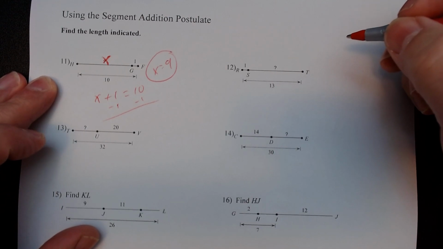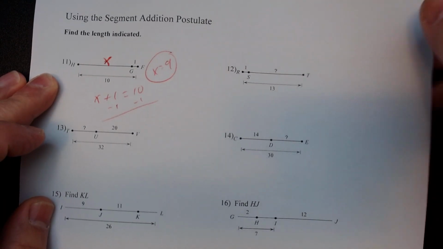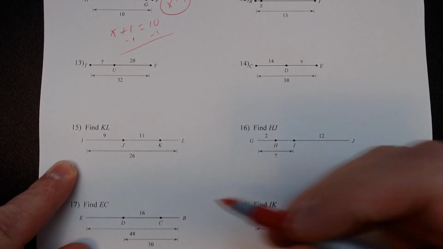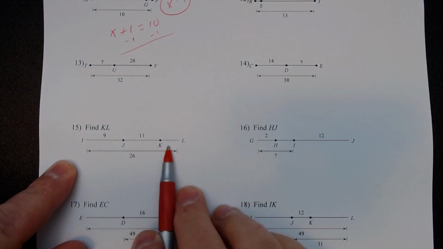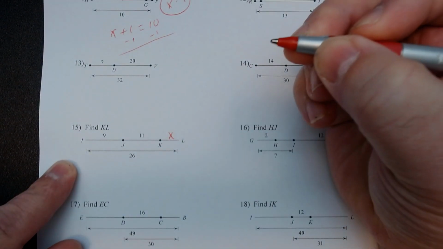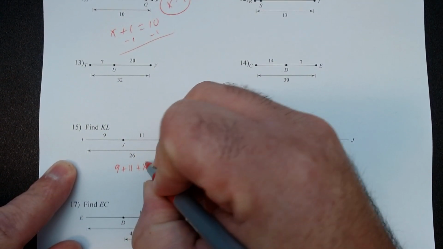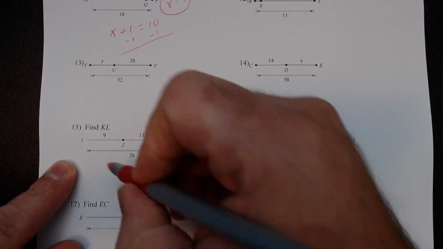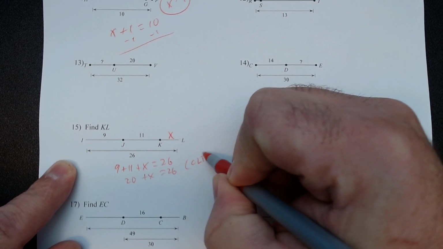If it's something like number 15, 15 has 3 different sections. This would still be the segment addition postulate. So you would still go all 3 of these together, add up to the 26. So if I call this X over here, because that's the one I care about, I'd go the 9 and the 11 and the X all together give me 26. I would combine like terms for the first step. So this first step, I'd get 20 plus X equals 26. I combined like terms for that.